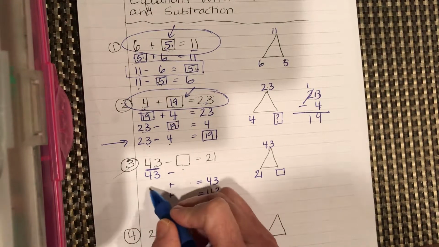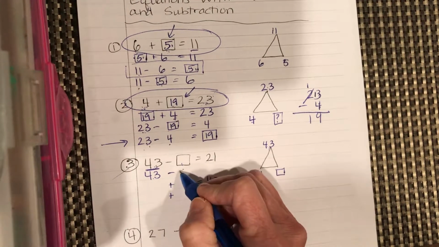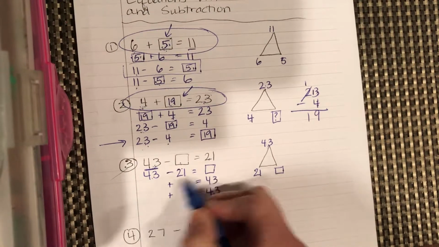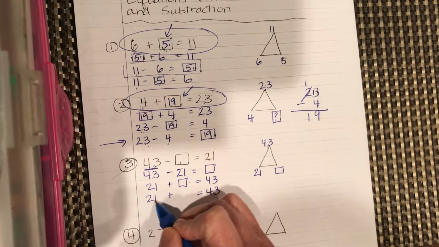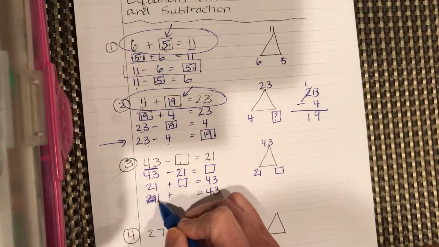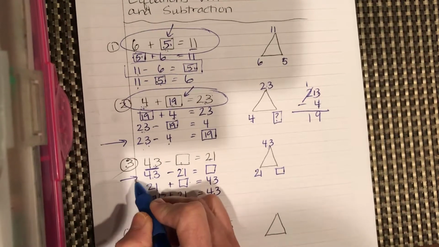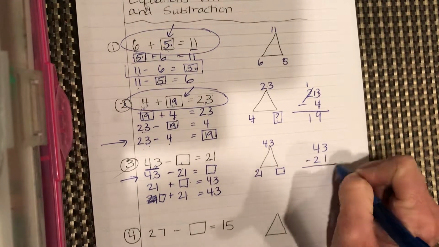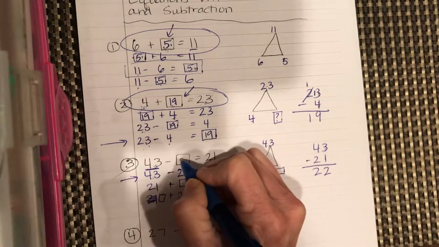So this is 43 minus what equals 21, or 43 minus 21 equals what? And I have 21 plus what number equals 43, and what number plus 21 equals 43? Well, which is the easiest to solve? That one. So 43 minus 21. More on the top, no need to stop. Okay.